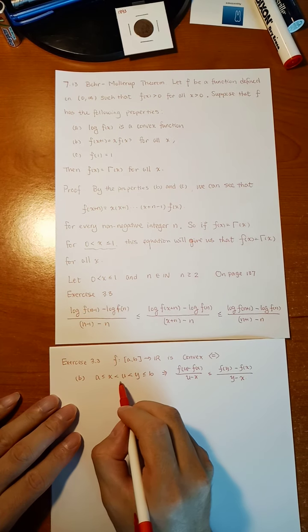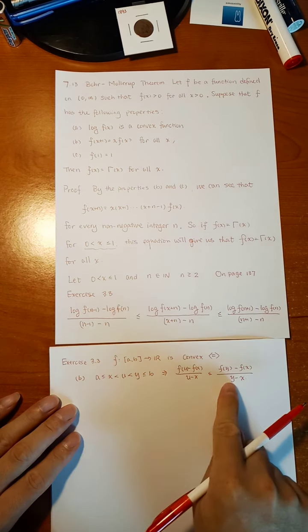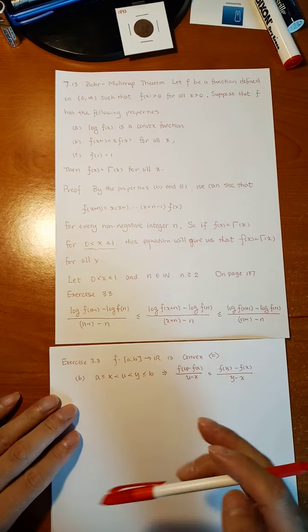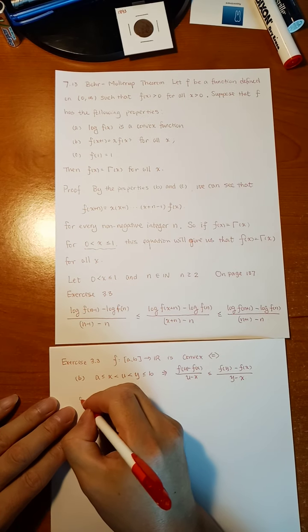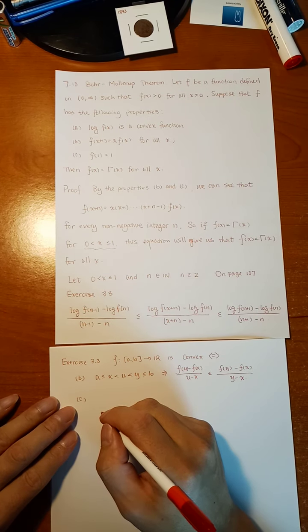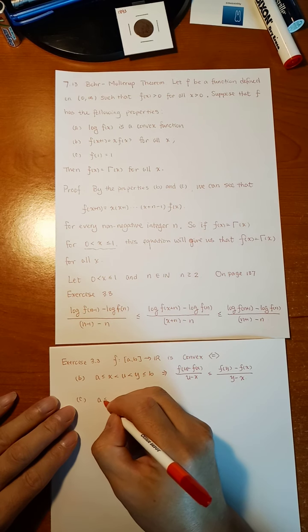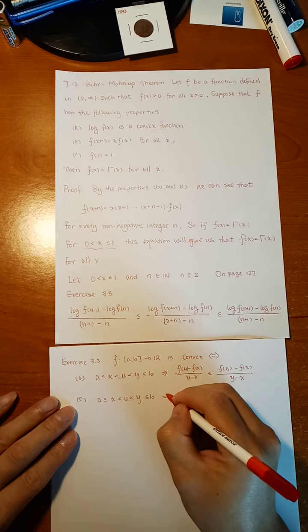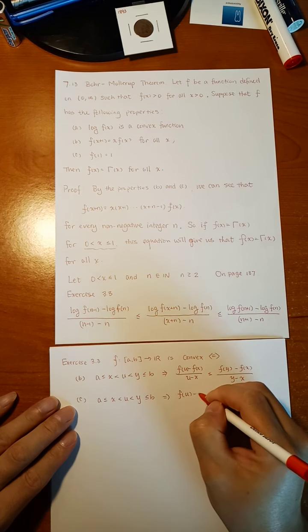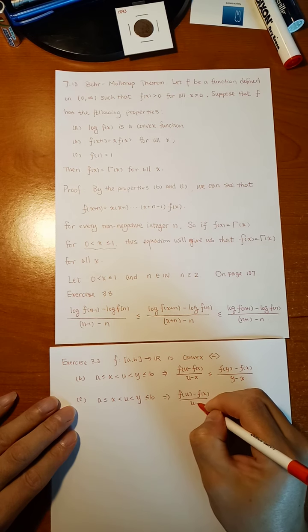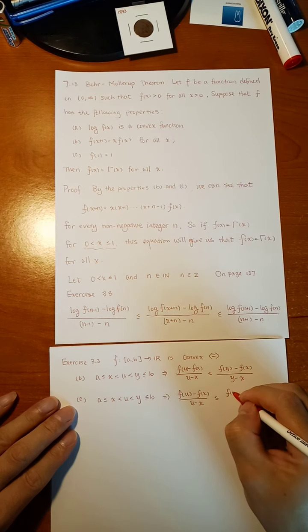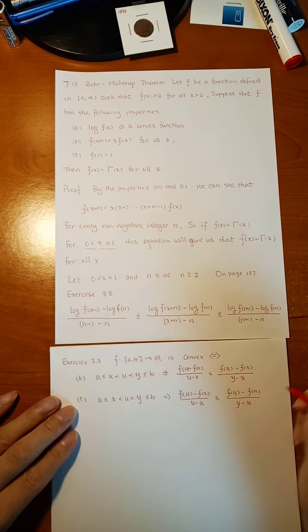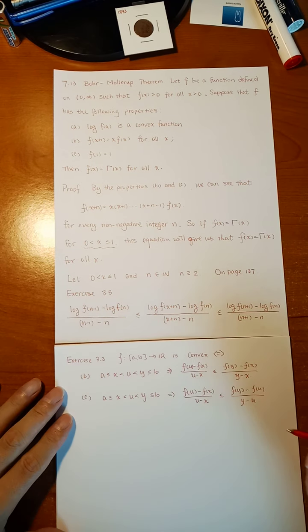Okay, so you see here it's shorter. If the distance is smaller, then it will be less. And the slope, you just always imagine the slope. Slope is smaller. C, a less than or equal to x less than u less than y less than or equal to b gives (f(u) minus f(x)) over (u minus x) less than or equal to (f(y) minus f(u)) over (y minus u). So this is exercise 3.3.